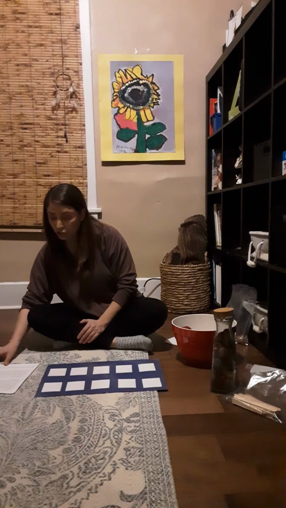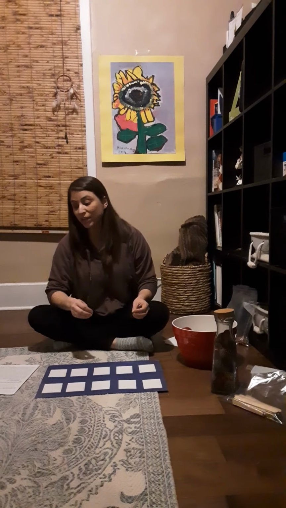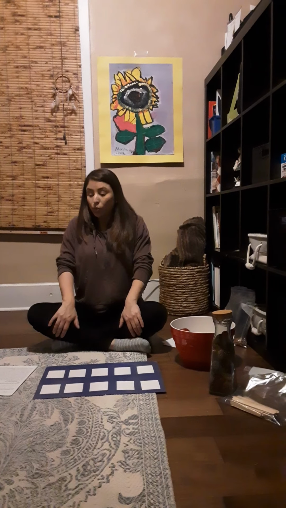We also want to make sure that we are asking open-ended questions and reinforcing our vocabulary, like repeat, rearrange. Can you find any patterns? What do you like the most about patterns? Get them engaged in the learning process. It's going to help them understand the concept more easily.